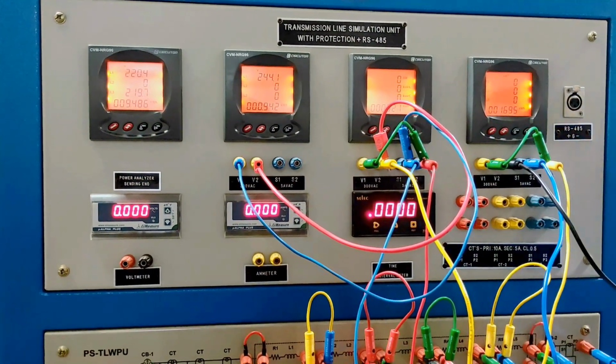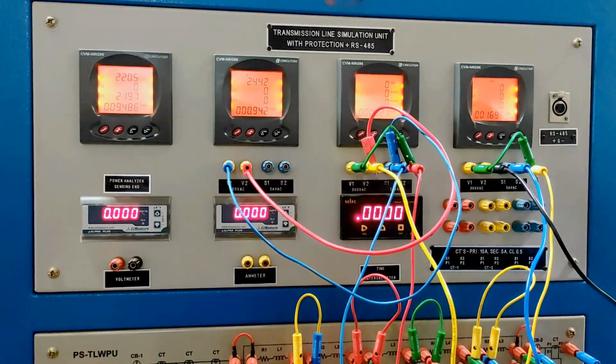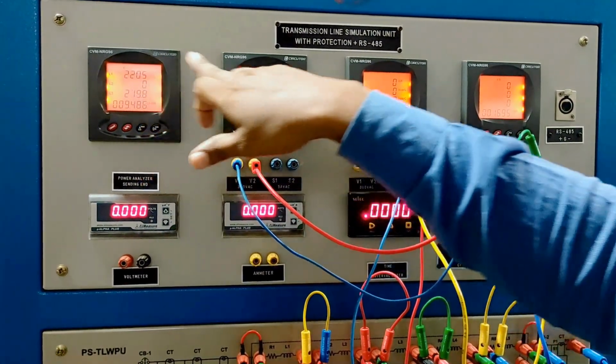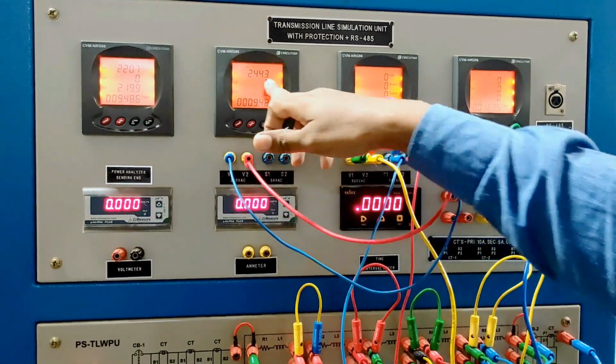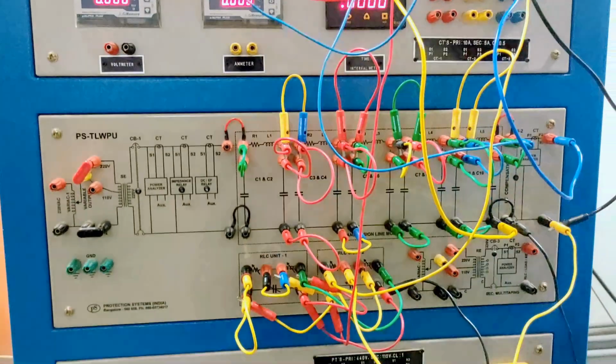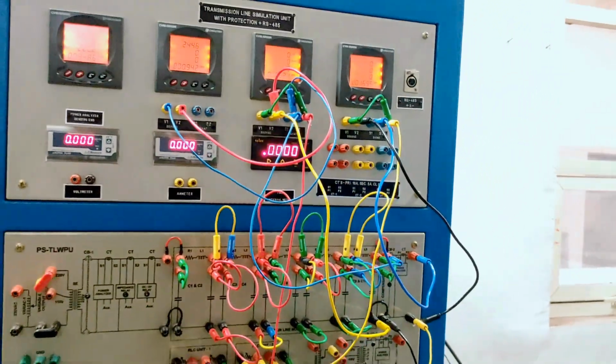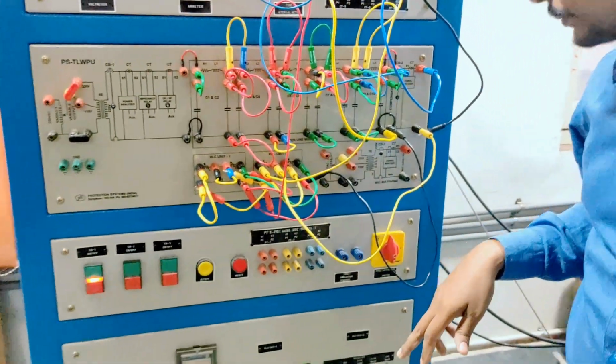Now, as I have told you, to compensate or to make zero voltage regulation, we have to make this 220 and this also 220. This is already 220, so we have to make this 220. So what we have to do is apply the RL compensation to reduce the voltage to 220.